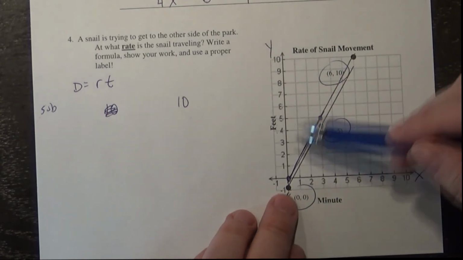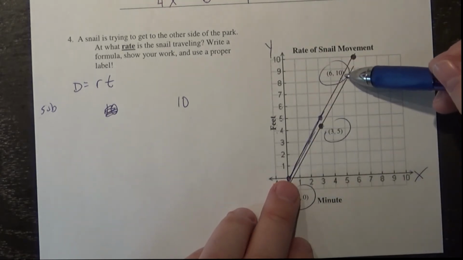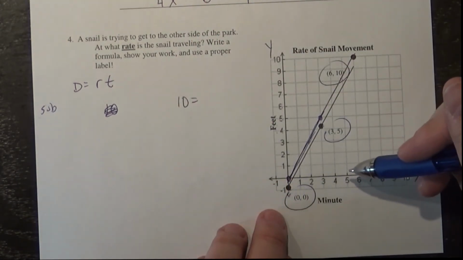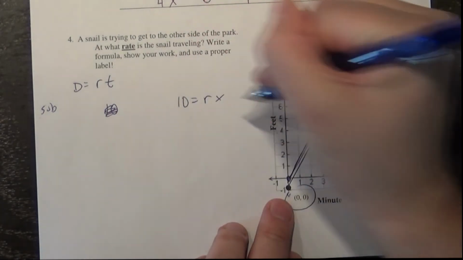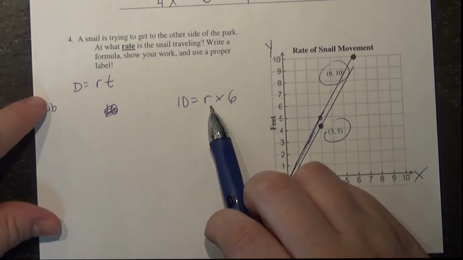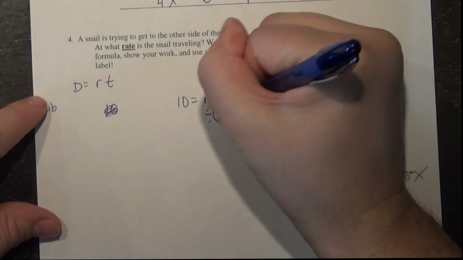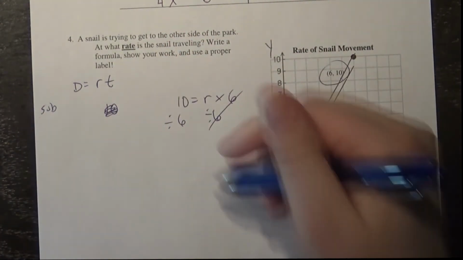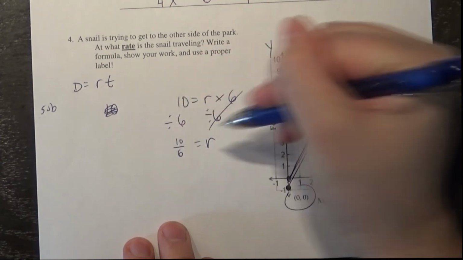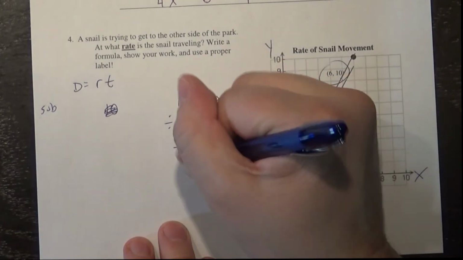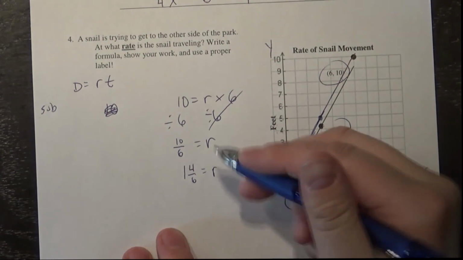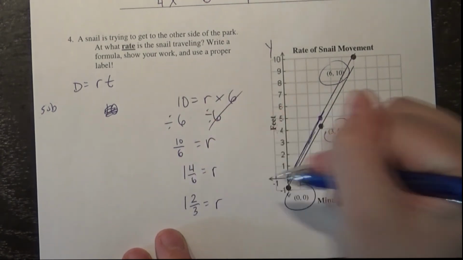All right, so distance equals rate times time. The distance is going to be the y value. If I use 6 and 10, that distance is going to be 10. So I can say 10 equals the rate times the time. I don't know what the rate is, but I know the time is my x value, and that's going to be 6. What's keeping the r from being alone? It's the time, 6. So I'm going to divide by 6 on both sides. I'm left with r equals 10 divided by 6. I could leave that as 10 over 6, or turn that into a mixed number, 1 4/6, or simplify that down, which I probably should do. That'd be 1 2/3 as the rate.